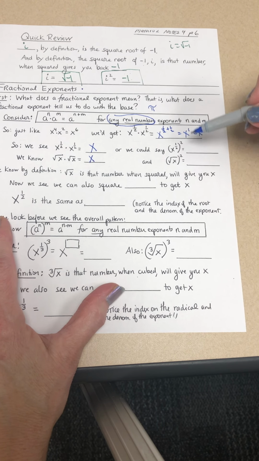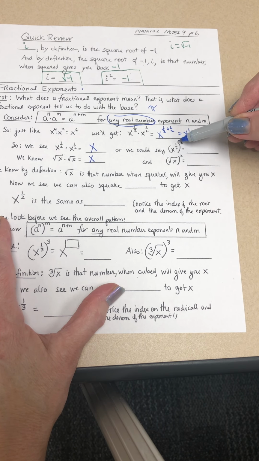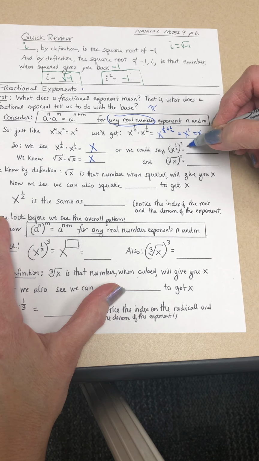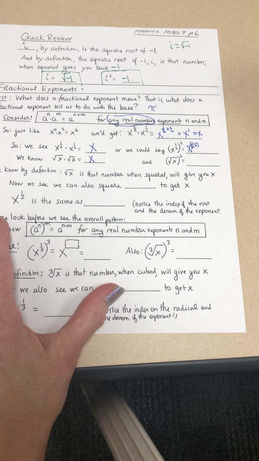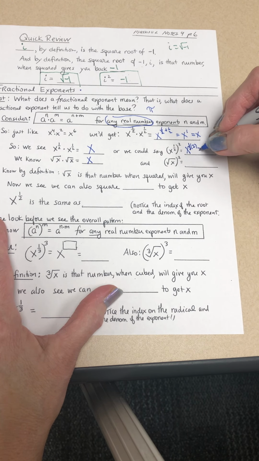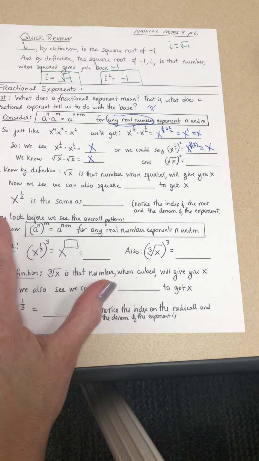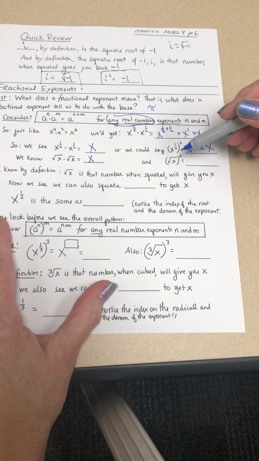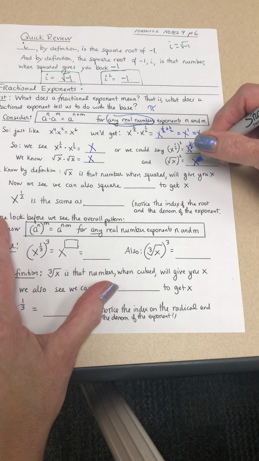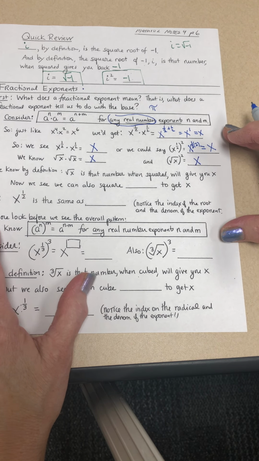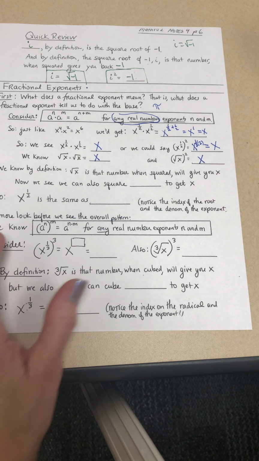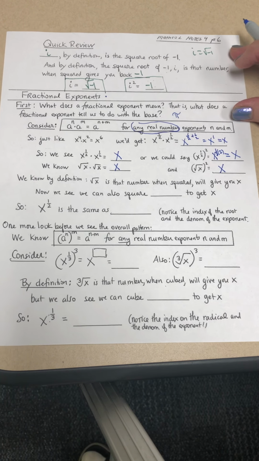Now, we can also notice that if you take x to the 1/2 and square it, that's power to a power, so you multiply the exponents. That's x to the 1/2 times 2. Well, 1/2 times 2, that's just x. We also know that the square root of x squared again is x, as long as x is a positive number. So notice the similarities here.